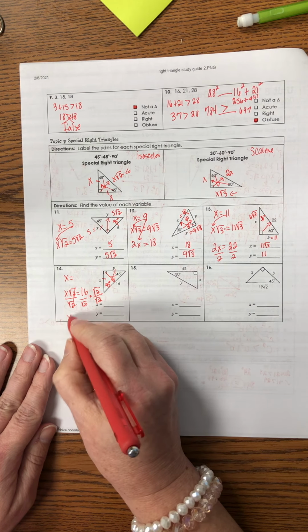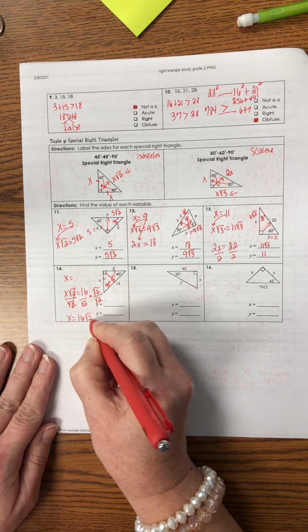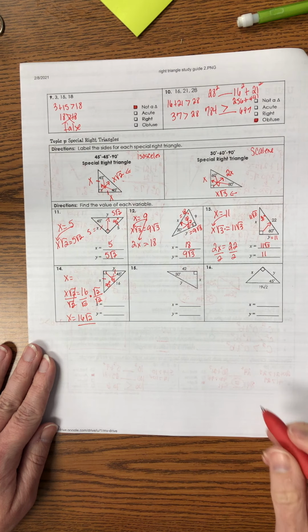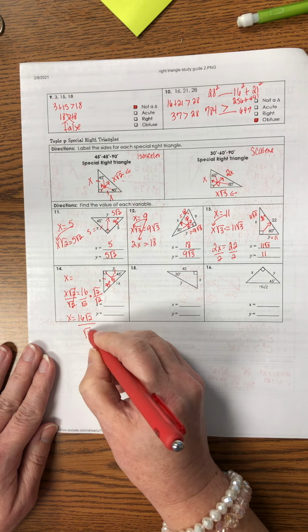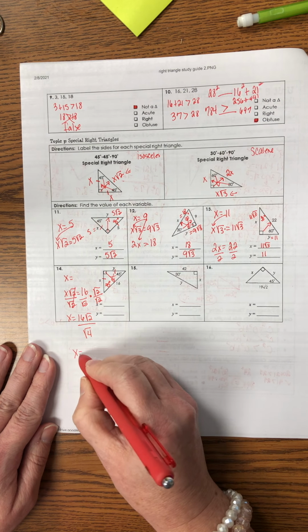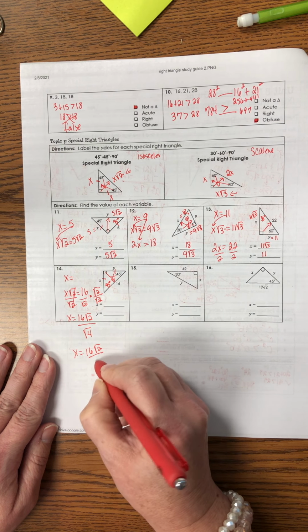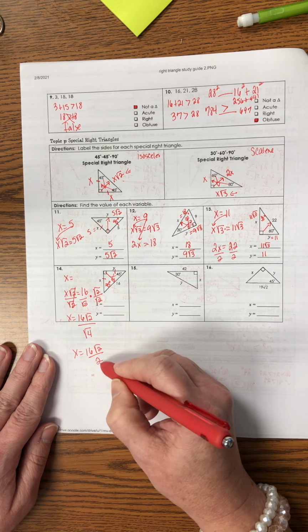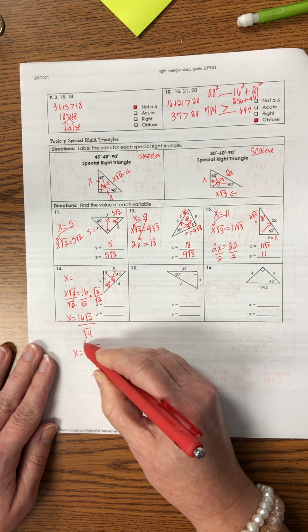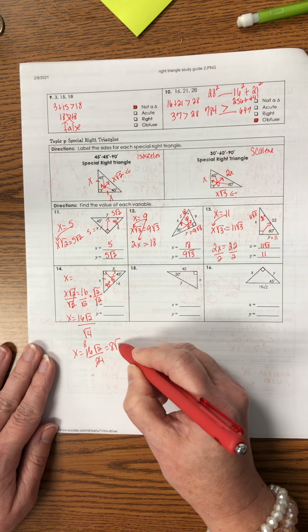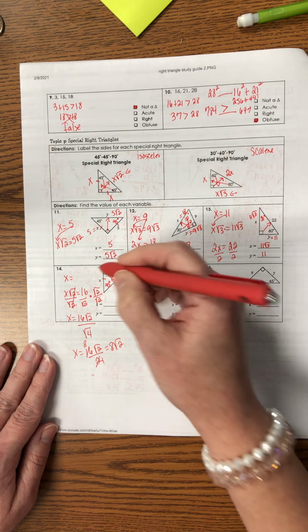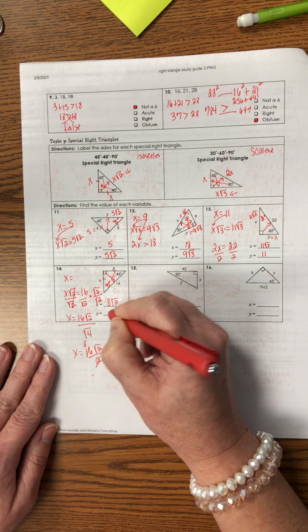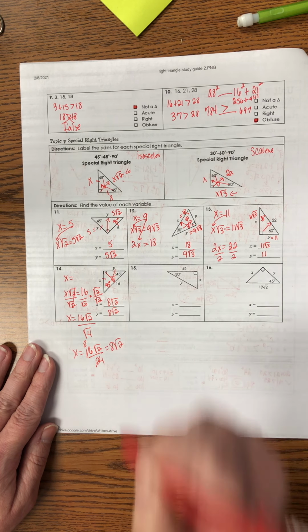So we have 16 times the square root of 2, which is just that. Then we have the square root of 2 times the square root of 2, which is the square root of 4. Now we know the square root of 4 is equal to 2. The last thing I'm going to do is simplify 16 and 2, 2 into 2 and 2 into 16, and that gives me 8 square roots of 2. So both of my legs are equal to 8 square roots of 2.